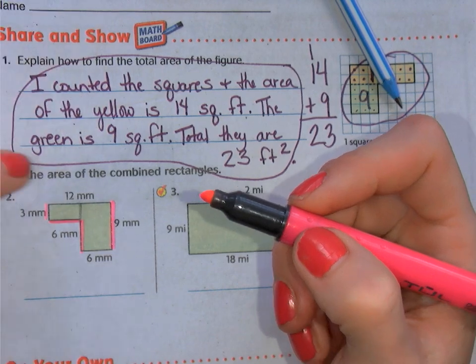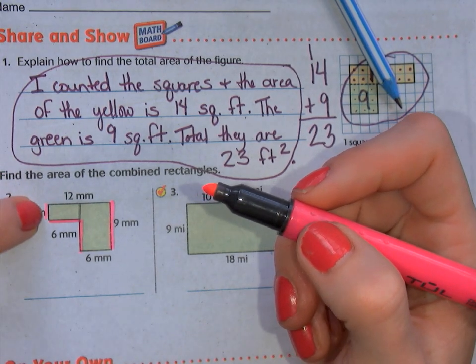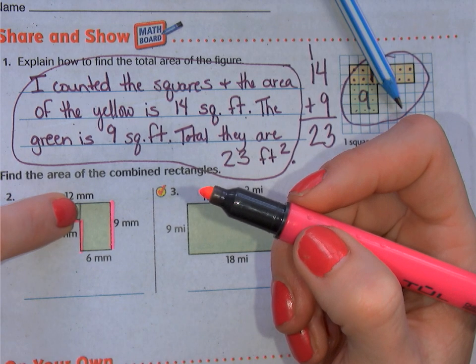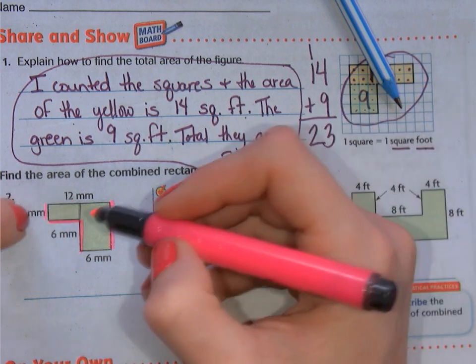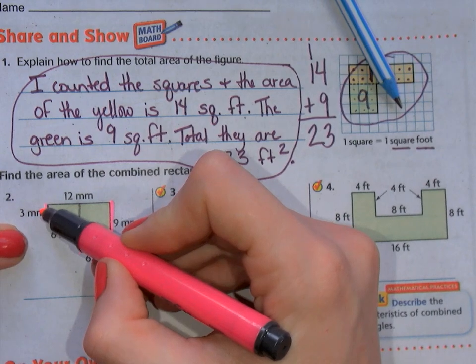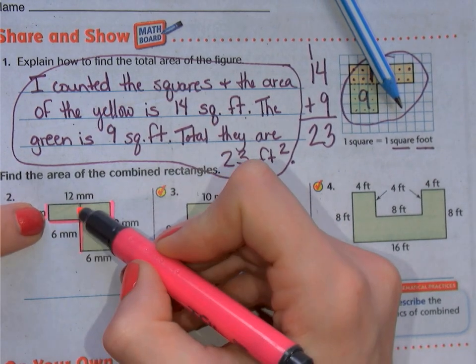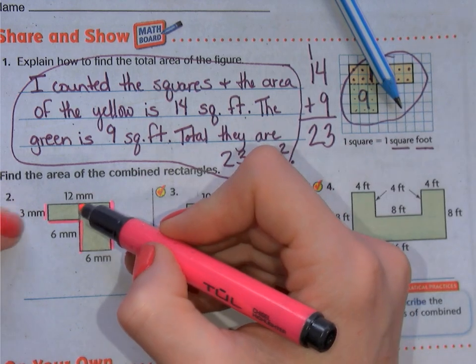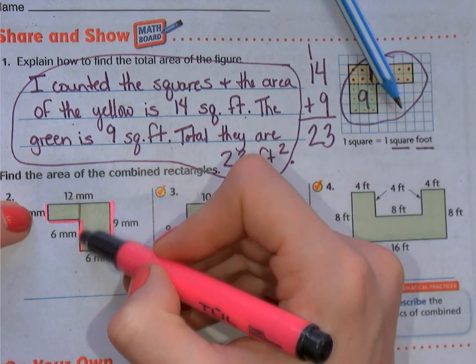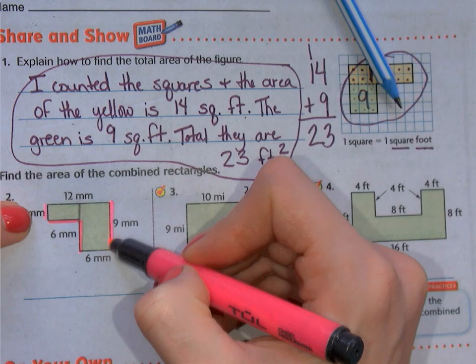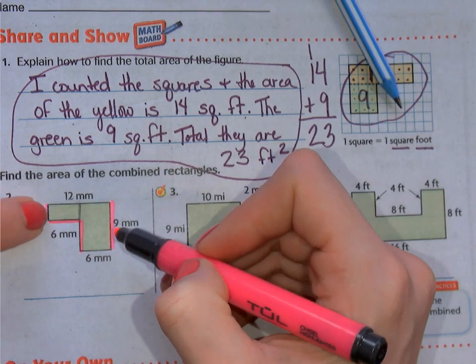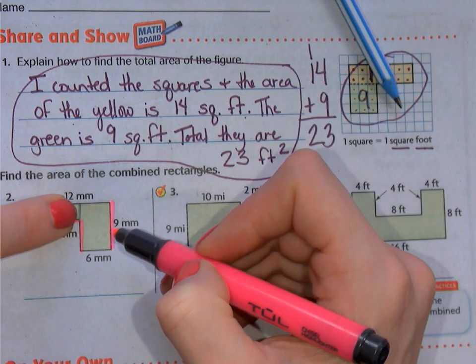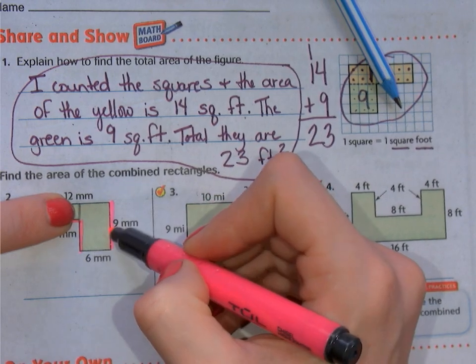Imagine with me that this little pink line right here follows my finger and it goes back to where my pencil line is. If this part of the square is 3 millimeters right here, that means this little pencil line I drew right there is 3 as well. So 3 millimeters plus 6 millimeters is 9 millimeters, the whole side. 3 plus 6 equals 9.